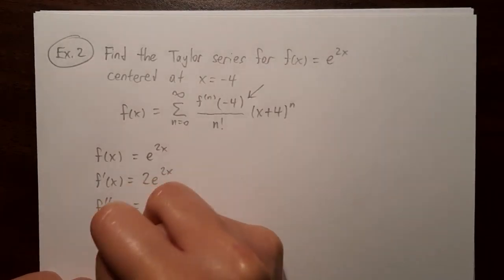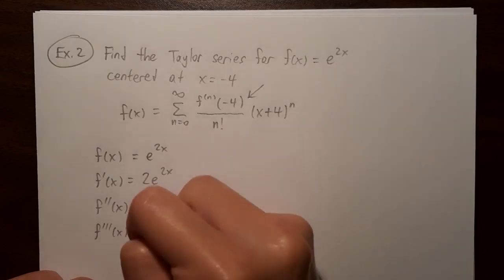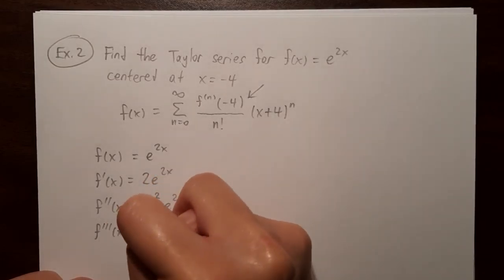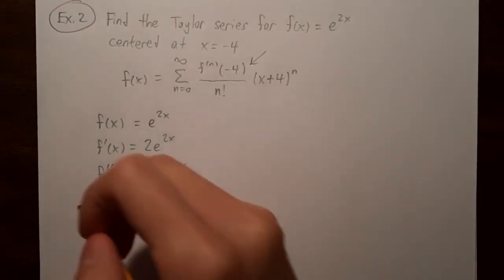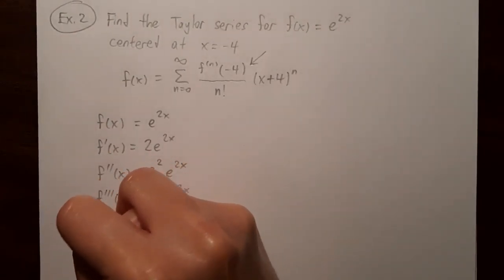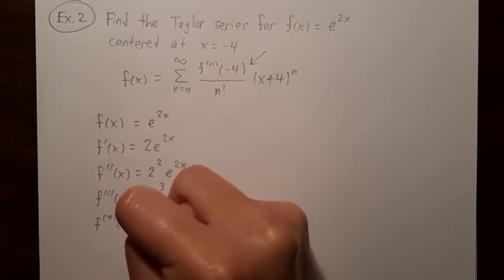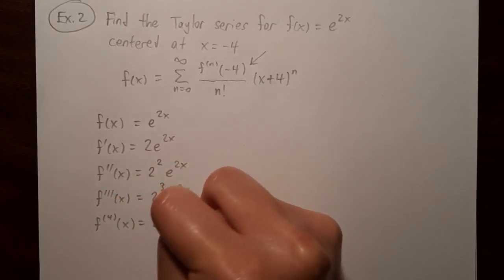And as for the next derivative after that, the third derivative, we get another factor of 2 popping out. So I'll have 2 cubed times e to the 2x. And at this point, I think you can see what kind of pattern is going on. The fourth derivative is going to be 2 to the 4th times e to the 2x.